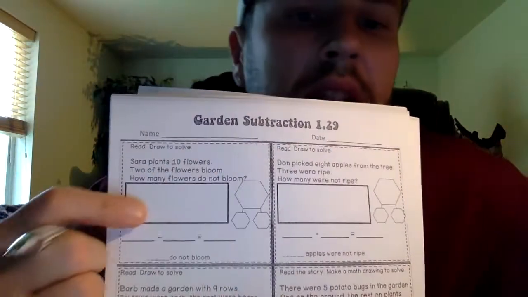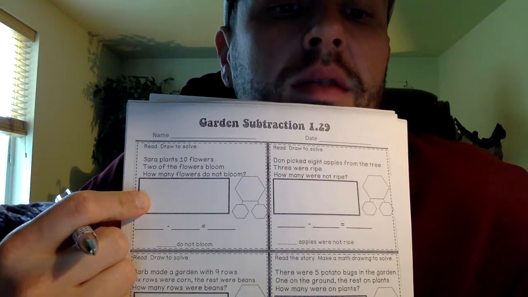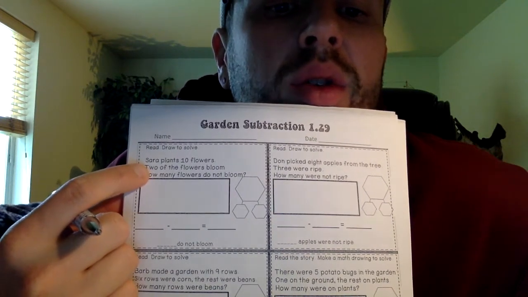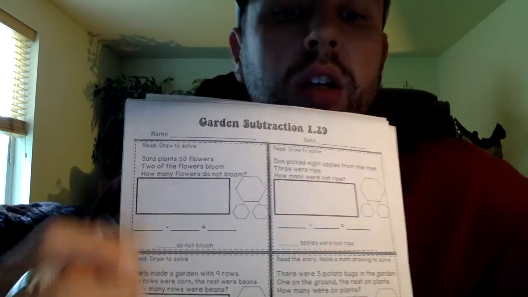Okay, so here in this box, draw 10 flowers. What we know is that 2 of the flowers bloom. So we're going to draw 10 flowers. 1, 2, 3, 4, 5, 6, 7, 8, 9, 10. And remember, this is not an art competition. If your flowers don't really look like flowers, don't worry about it. The point is to solve the math problem. So even if you just draw circles or squares, that's perfectly okay.